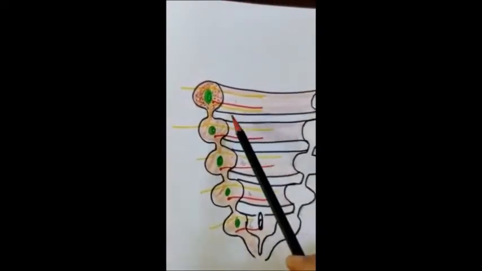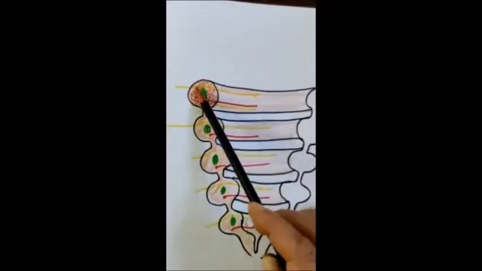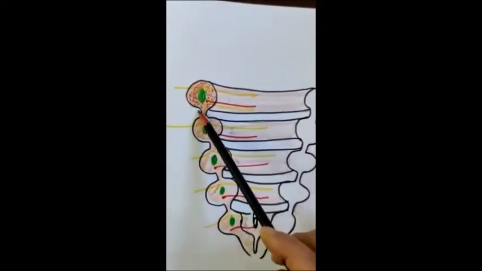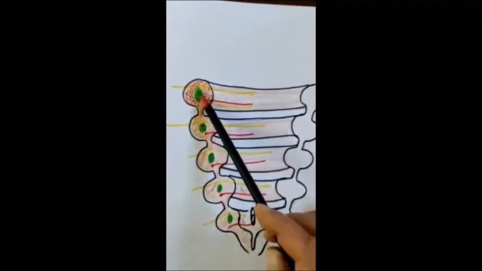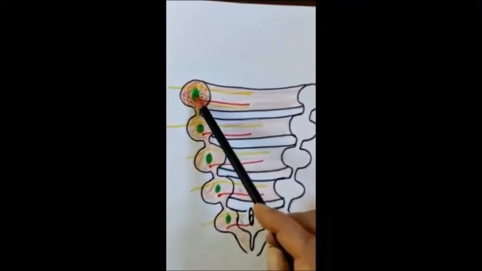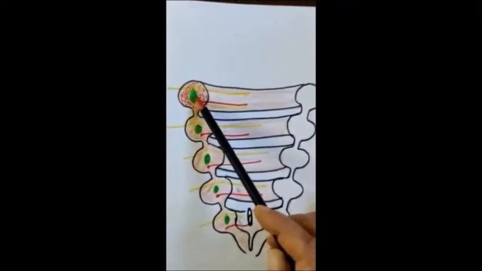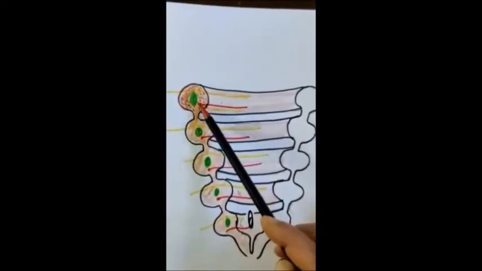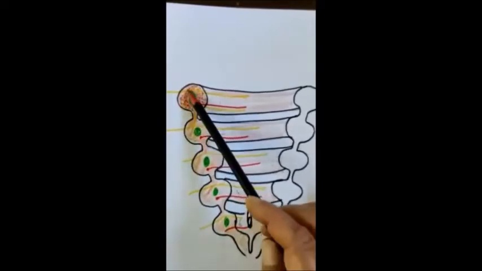Now if we concentrate more on each arch, we can see here, this is the cut end of the arch. This greenish structure is representing the skeletal component. It has a skeletal component, a nervous component, an arterial component, and the surrounding mesoderm.